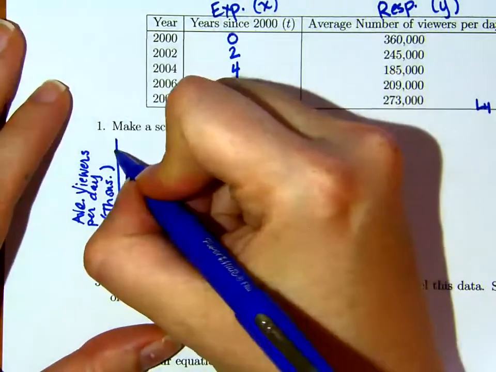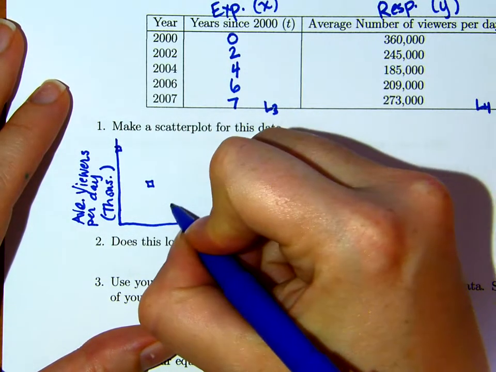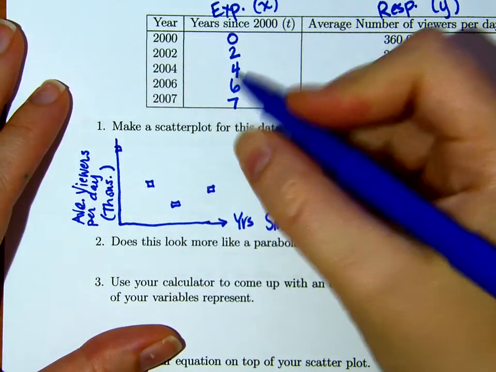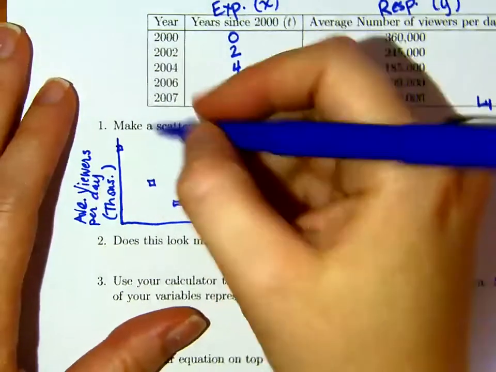Let's see. So we had this further down and along, and another one here about, and then there-ish. Okay, so here's our scatter plot for the data. And the only thing that I feel like is missing from this scatter plot is what?